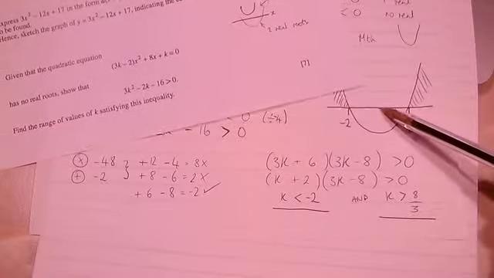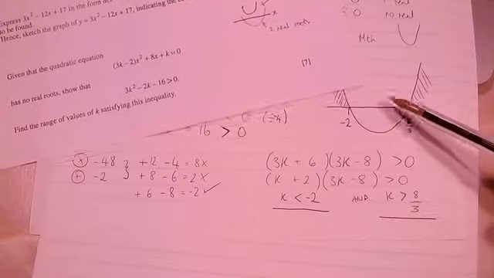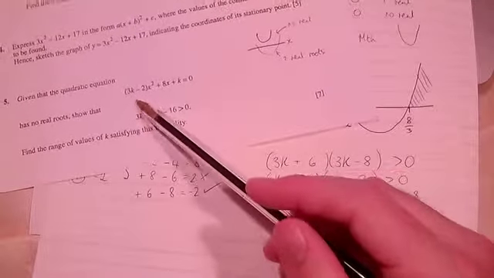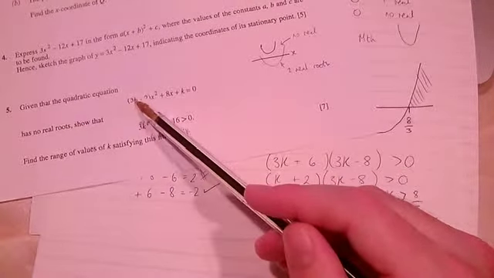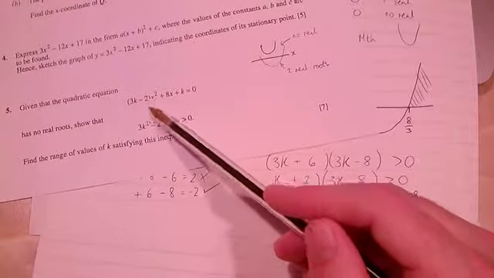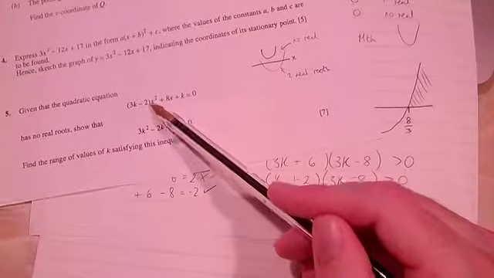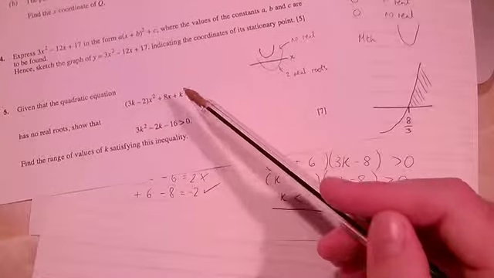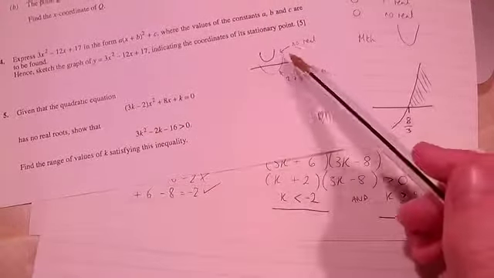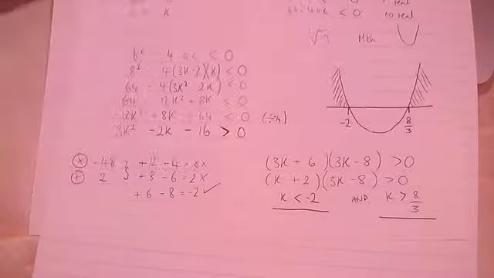However, if I chucked in a number in between these two, so say like 0 or say 1 or whatever, let's chuck in 1 there. 3 times 1 would be 3, take away 2, so that would just be 1x squared, or just x squared, plus 8x plus 1. I'd expect that to have at least one real root, maybe even two real roots. Okay, so that's what that does.